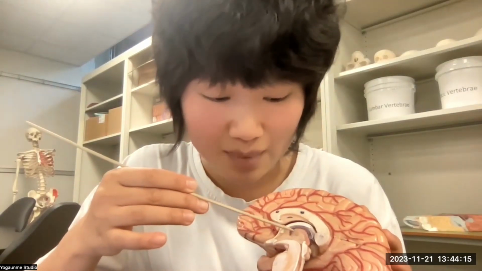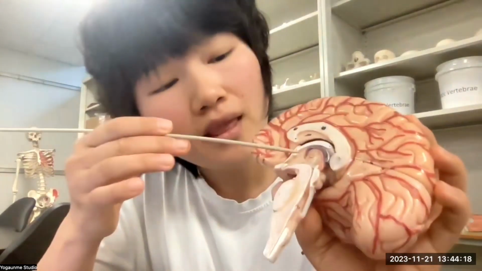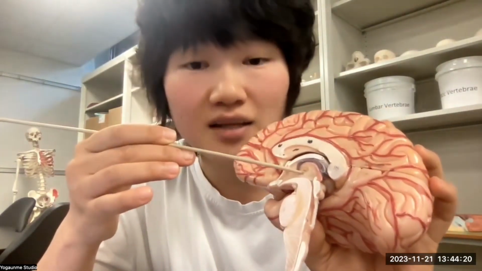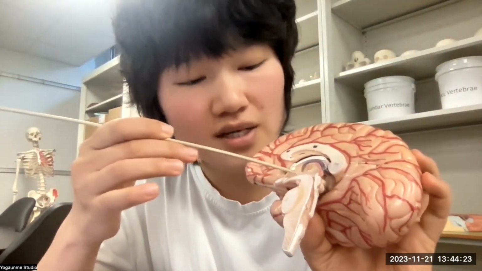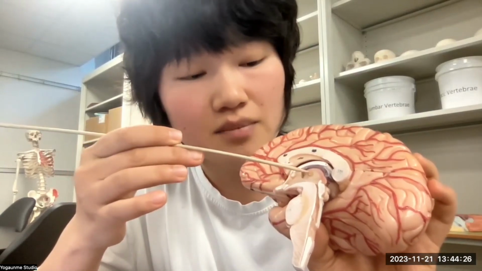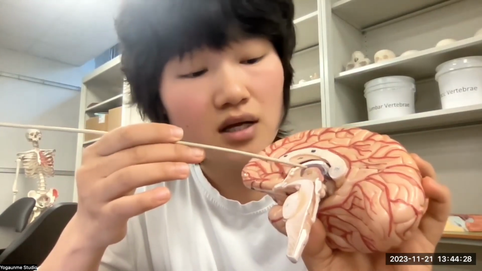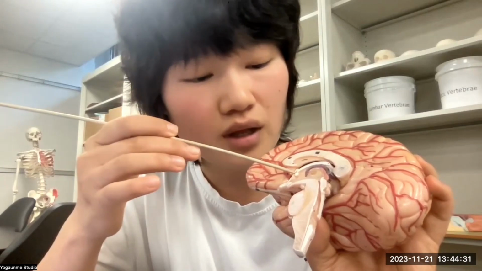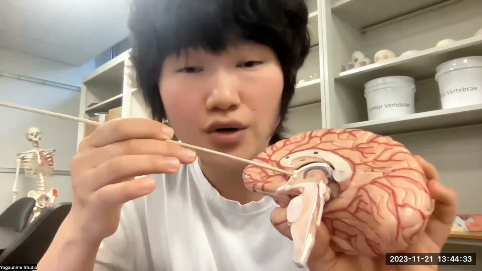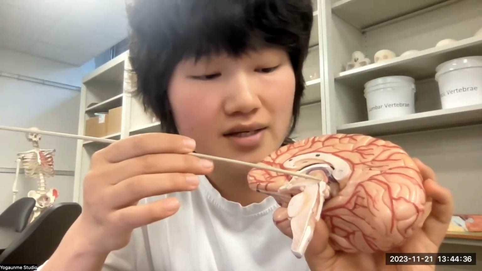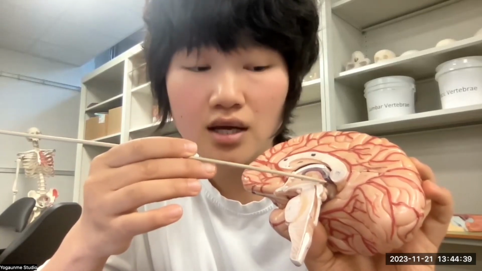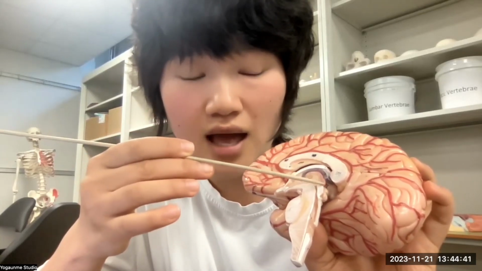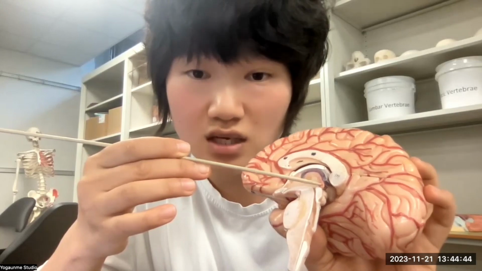This part is the epithalamus, the pink part. And the middle part is the thalamus. This part is the hypothalamus. The structure in the middle is the interthalamic adhesion. And the front is called the anterior commissure. The back is the posterior commissure. At the bottom of the epithalamus, this part is the pineal gland.